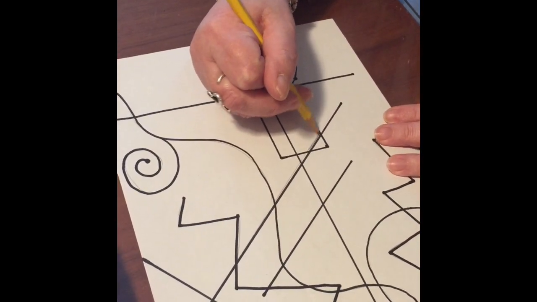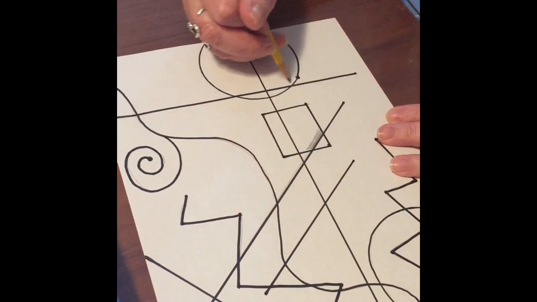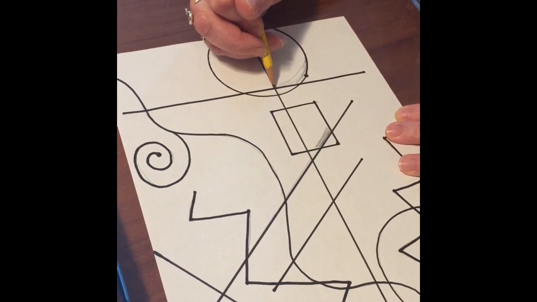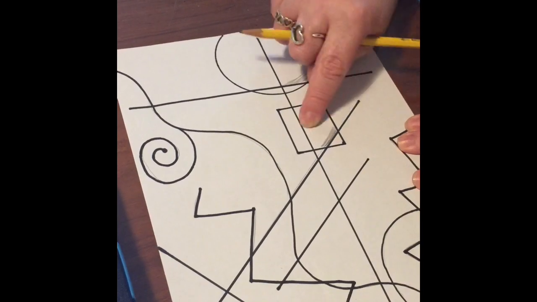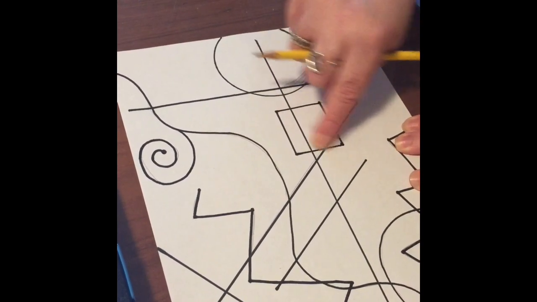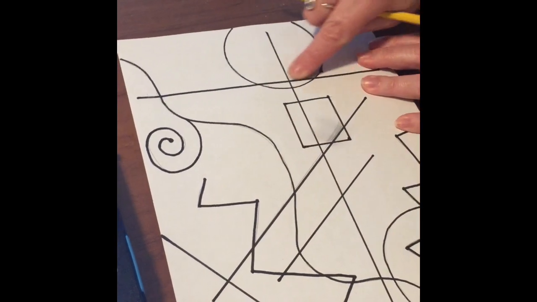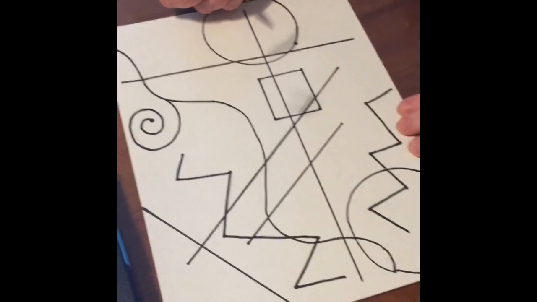Something like this. And then this. Like we talked about yesterday. And remember, you can use your finger to really create that shadowy effect. And it looks great. And you could do that throughout your picture if you would like to.